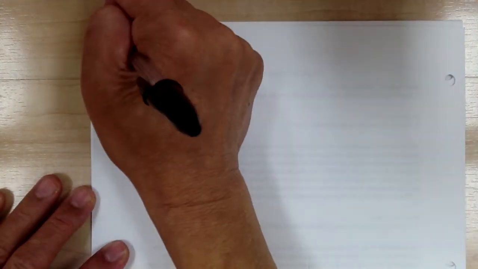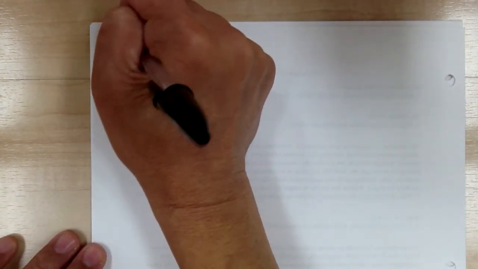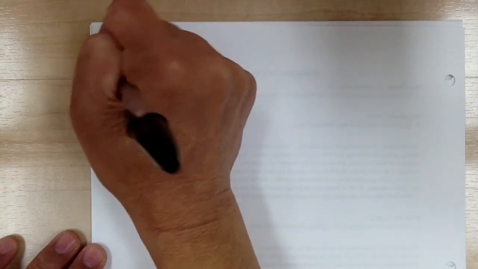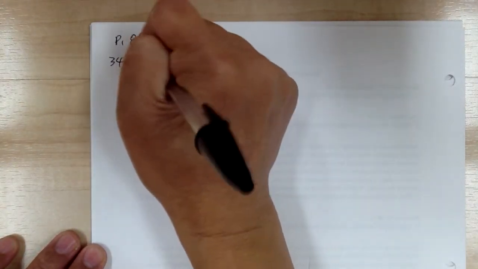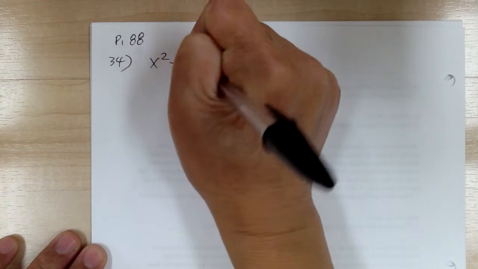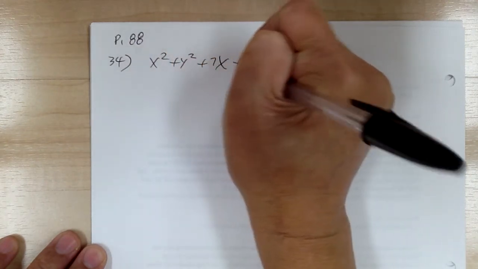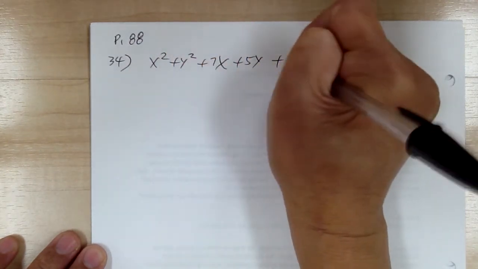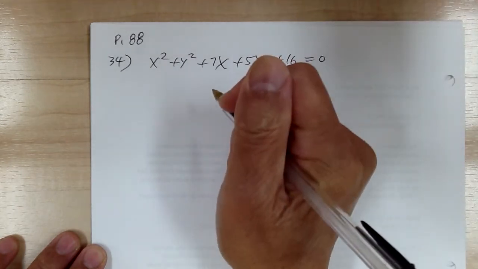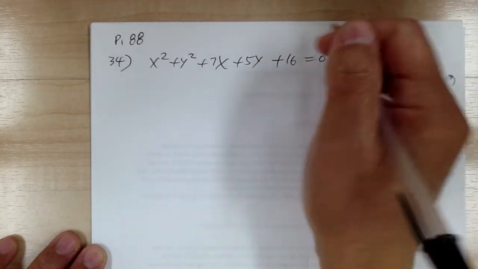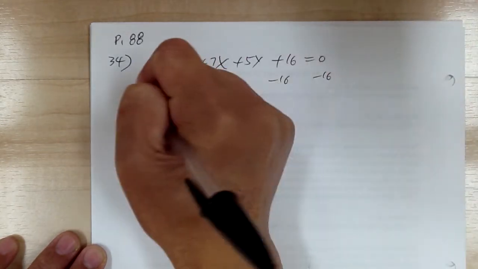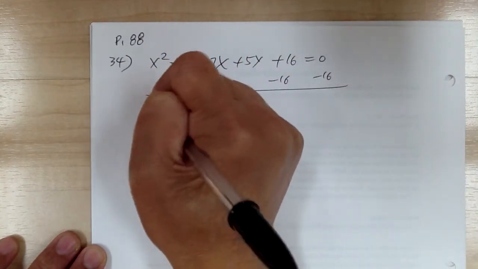Okay, let's go to 34. You have x squared plus y squared plus 7x plus 5y plus 16 equal to 0. So minus 16 to get rid of that number and group your variables.